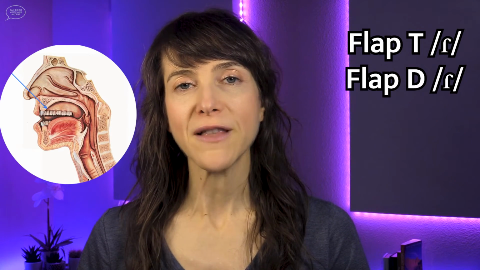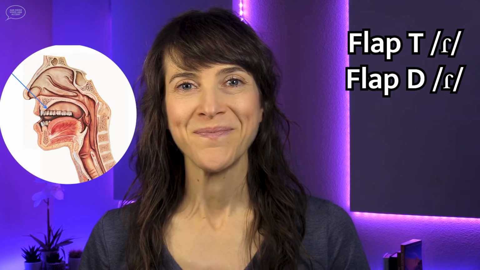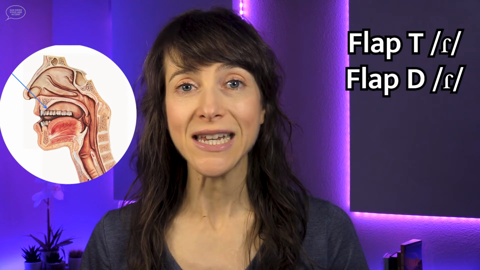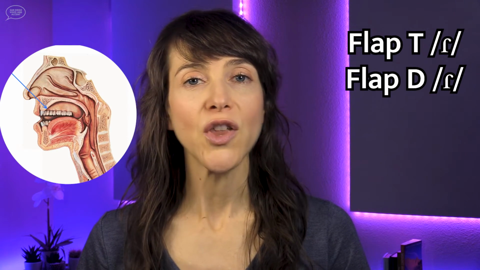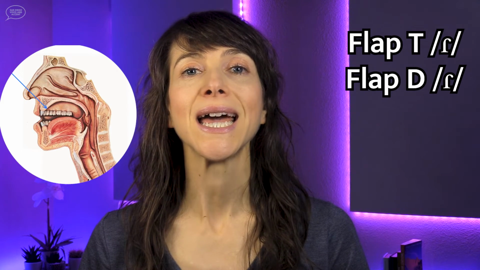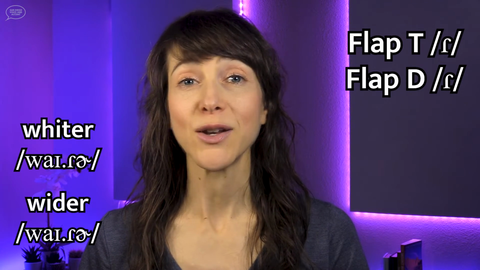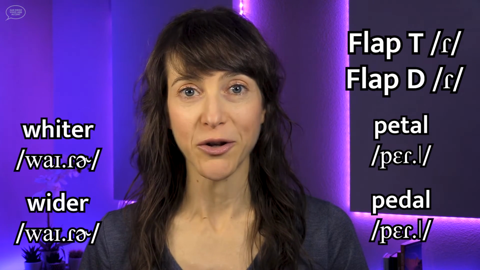Instead, think of a flap as shaping the airflow as it exits the mouth. The airflow and the sound continue as you say the flap. There is no stop or buildup of air. Hada, hada, hada, hada. The flap occurs in words like wider and pedal.